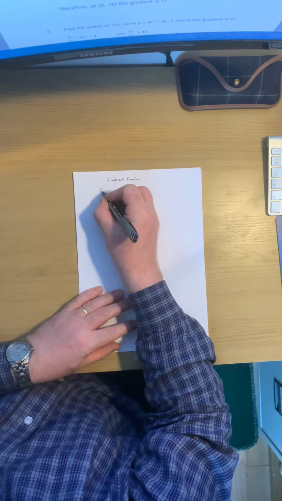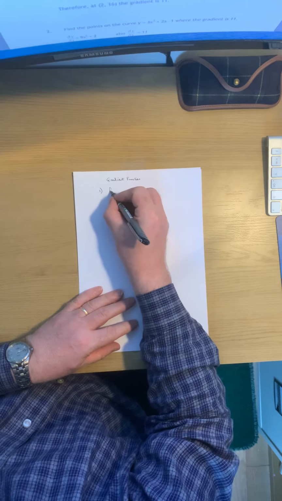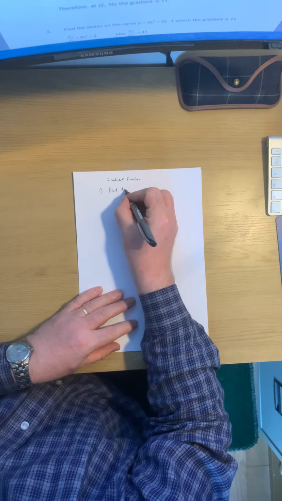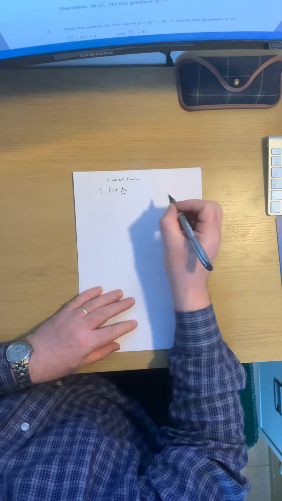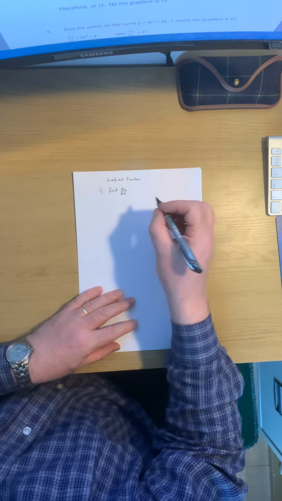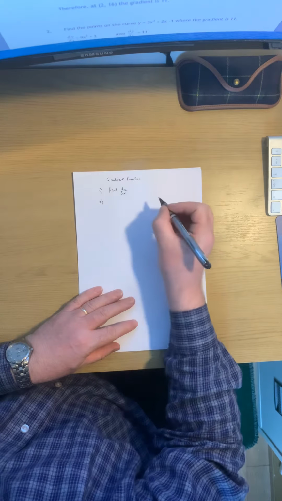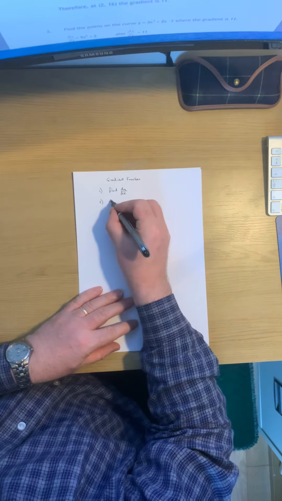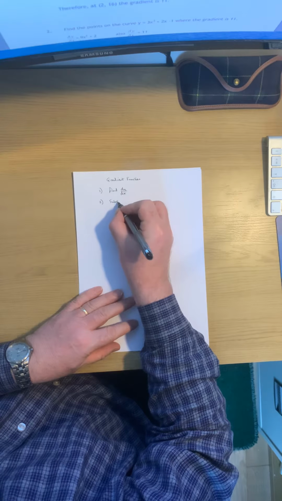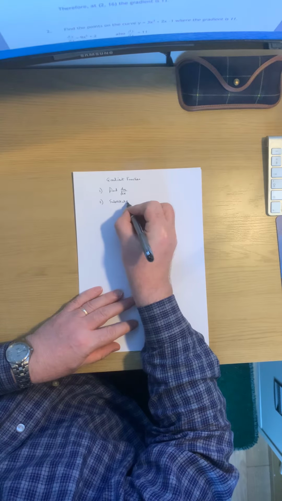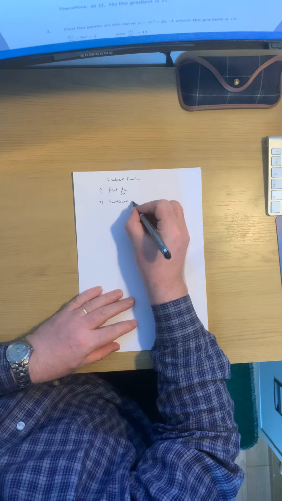Well, the first step is that we find dy by dx. So we've got a function and we want to find dy by dx. The second step in the process is that we substitute the value of x into dy by dx.